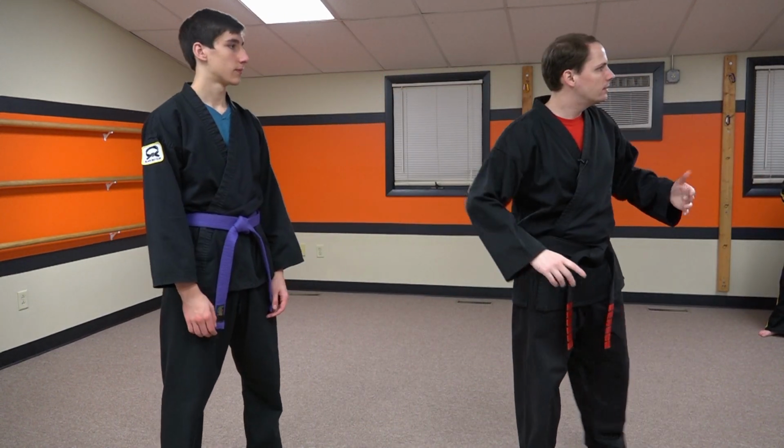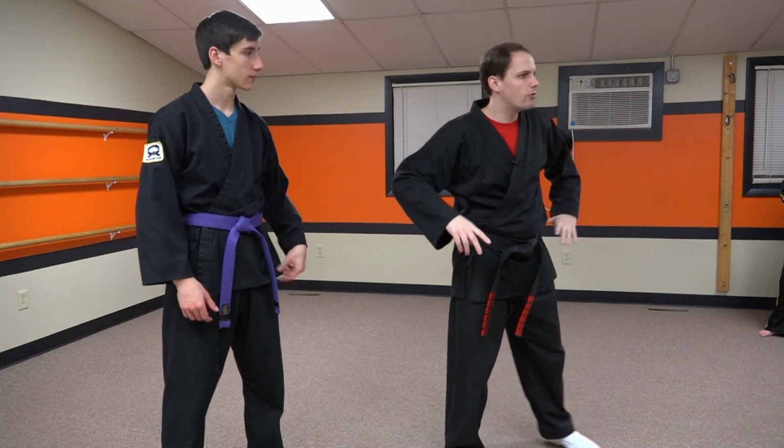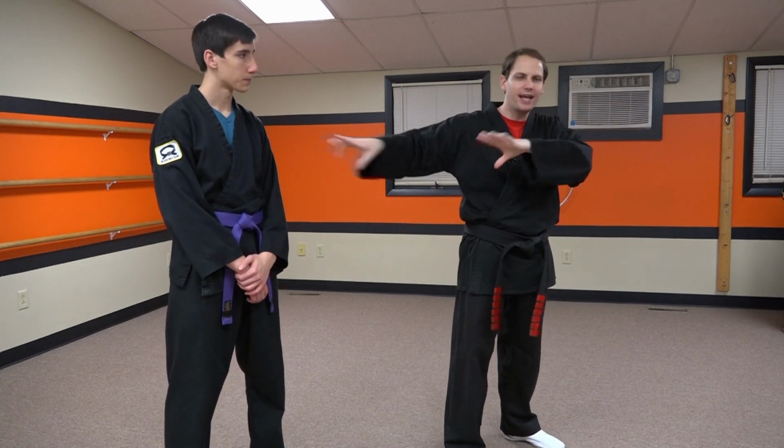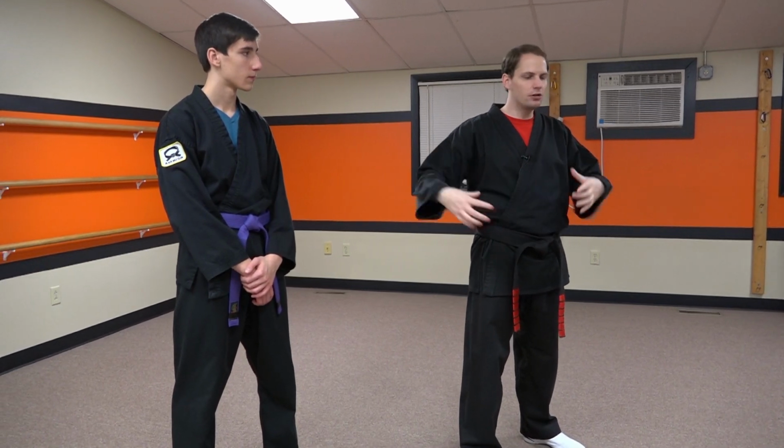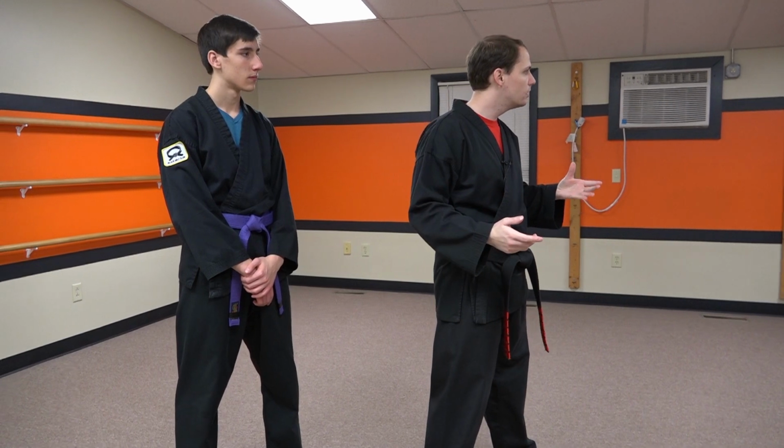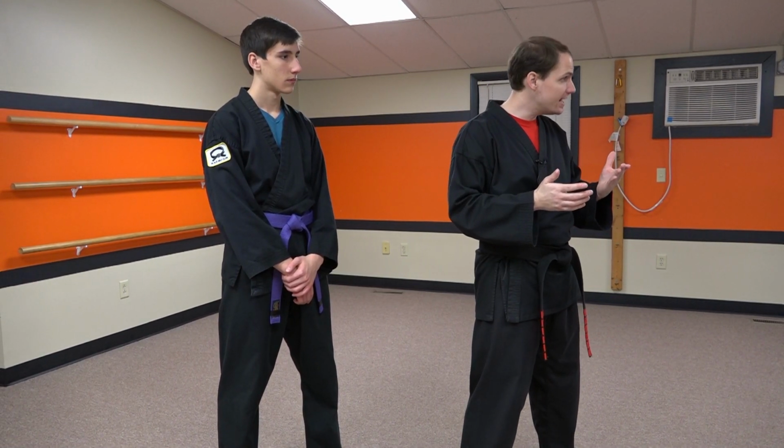So projection. The reason it's called projection or throwing, you're going to throw your body in any direction on the horizontal plane. So this covers any linear movement of my body through space, forward or backwards, sideways, if I'm projecting my mass into the technique.